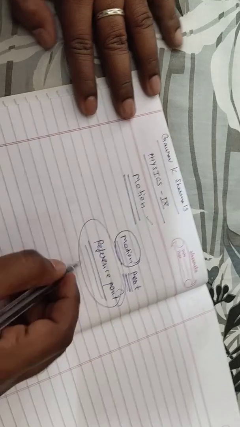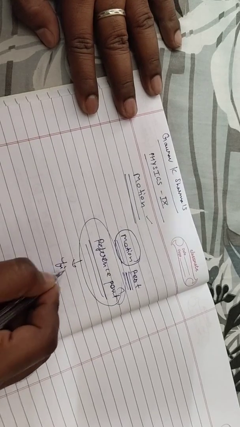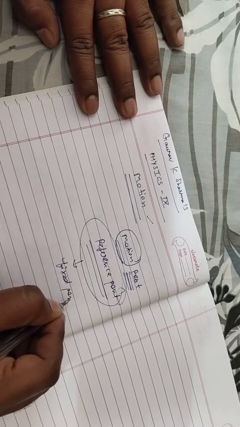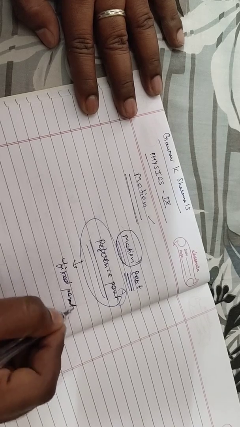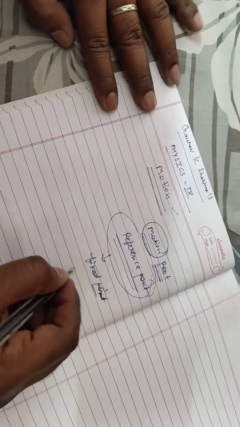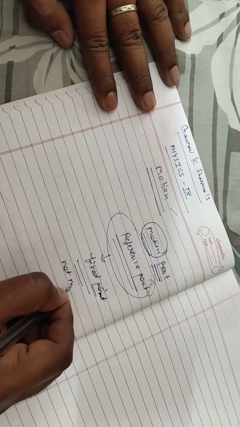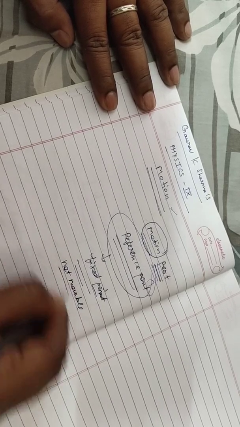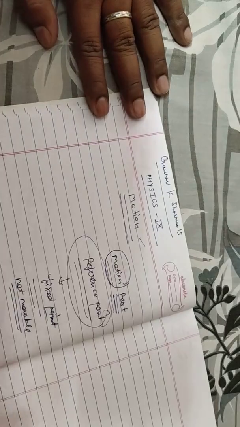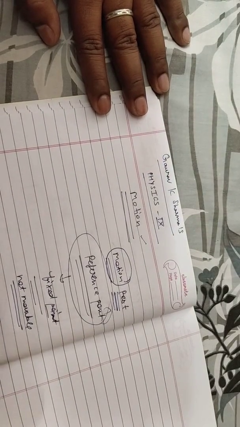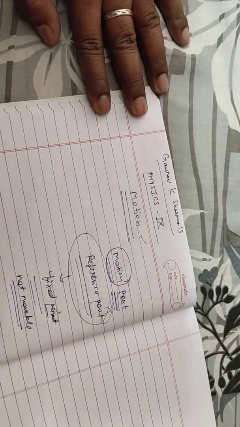What is this reference point? Basically it is a fixed point. Or you can simply say not movable. First decide the object which you want to describe as being in motion or at rest.